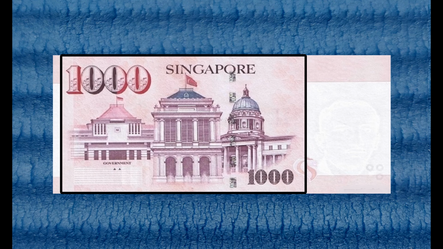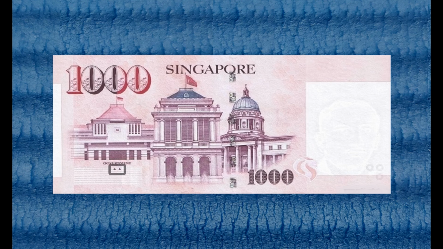The Parliament House and the Supreme Court represent the legislature and the judiciary respectively, and at the bottom of the central image, it has the lettering Government in English. Next, years of issue are coded with geometrical symbols below the word Government.